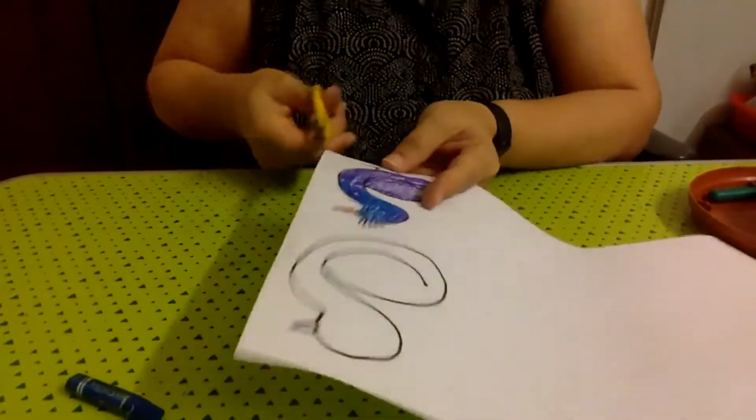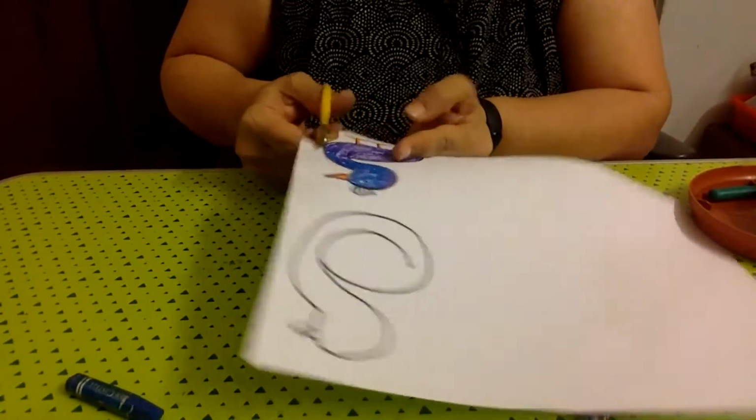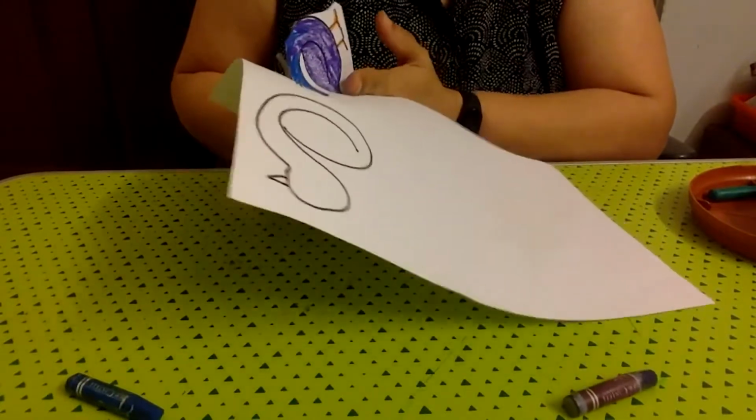What we are going to do now is to cut around the shape. Be careful, cut slowly right around the shape.